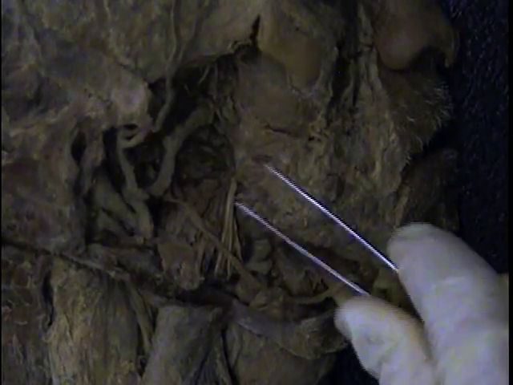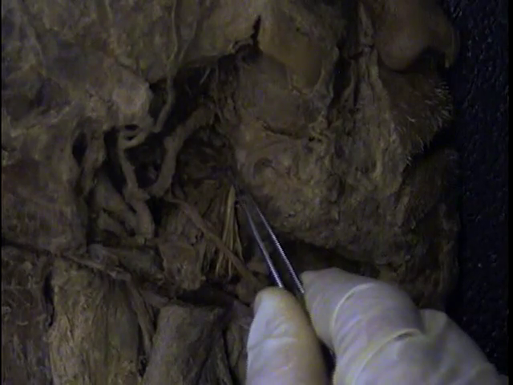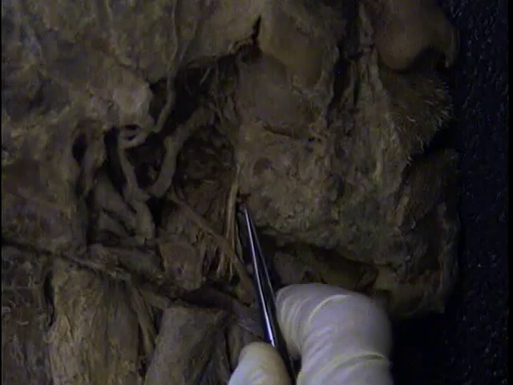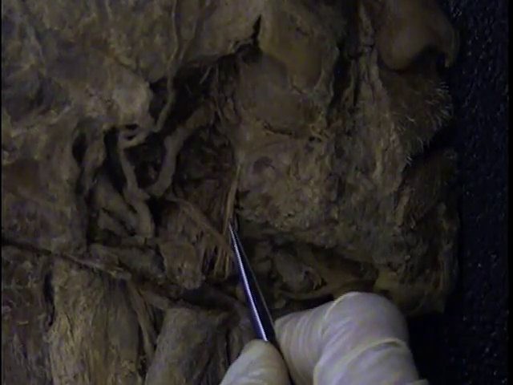Also worth noting, something that I didn't bring up to you before, but a muscle that I would like to show you is this muscle here. I'm bringing it up because I just talked about the pterygomandibular raphe, and the superior constrictor is going to insert into it on its posterior surface.